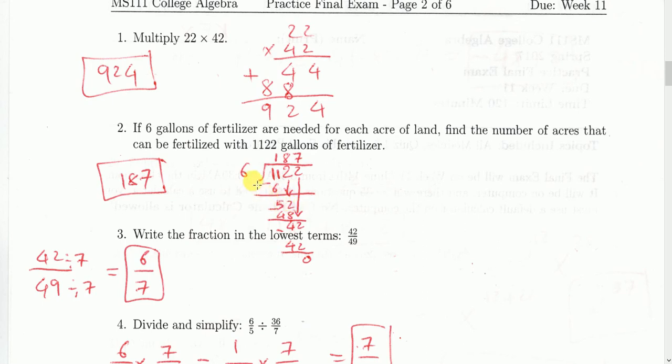Bring down the 2. Then 52. How many times does 6 go into 52? It's 8 times. 8 times 6 is 48. Then 52 minus 48 gives you 4. Bring down the last digit, which is 2. And then 6 goes into 42 7 times. 7 times 6 is 42. Subtract them equals 0. So there are 187 acres.